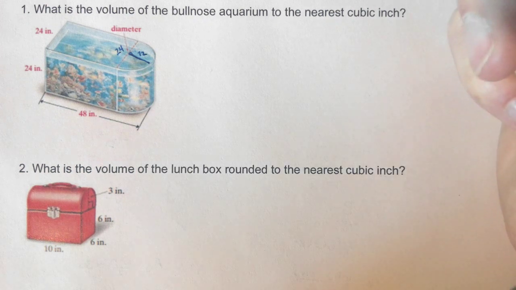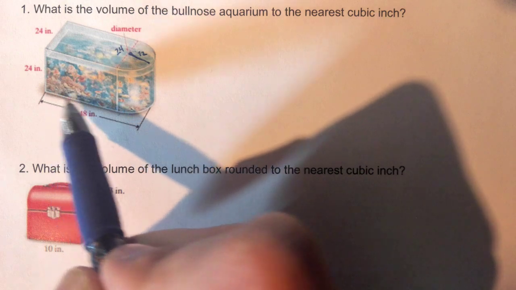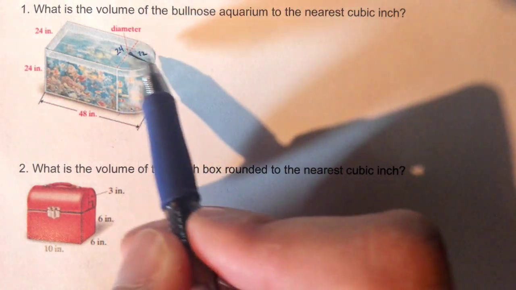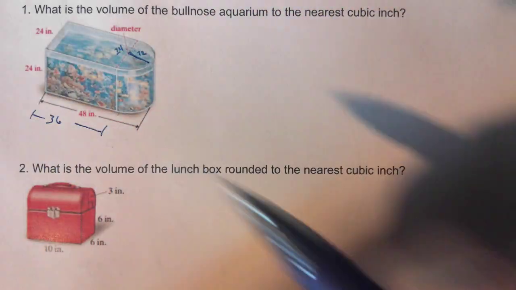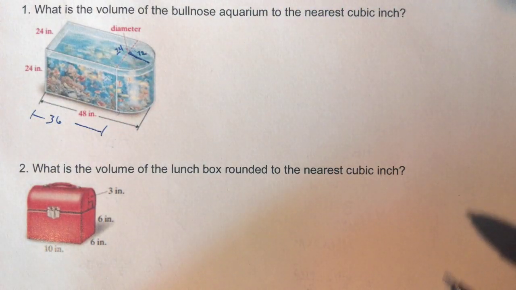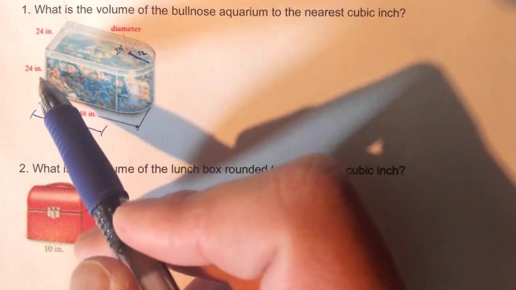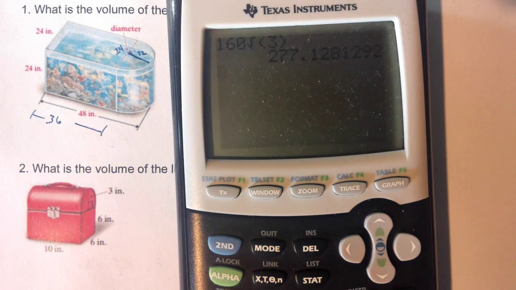In my picture, beautiful. Color is so nice. Okay, so for my rectangle, the whole aquarium is 48 inches long. Well, the radius accounts for 12 of that. So that means the rectangle is just going to be 36 inches. So now I have the information I need to find the rectangular prism. It is length times width times height. So I'm just going to type that one in because those are quite big numbers. So length 24 times 24 times 36.